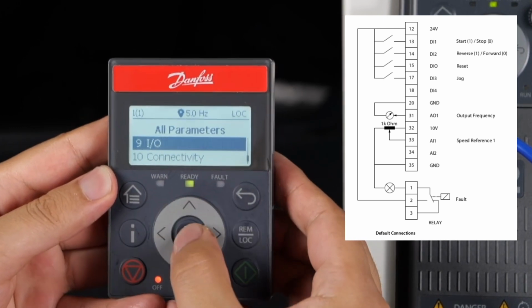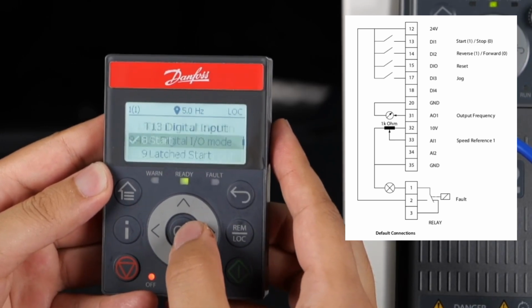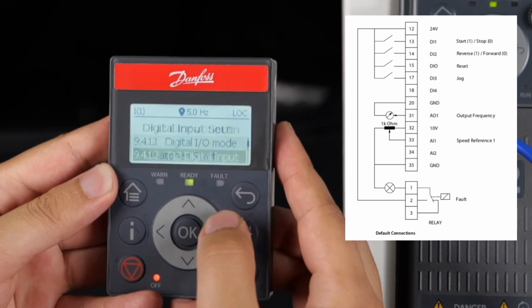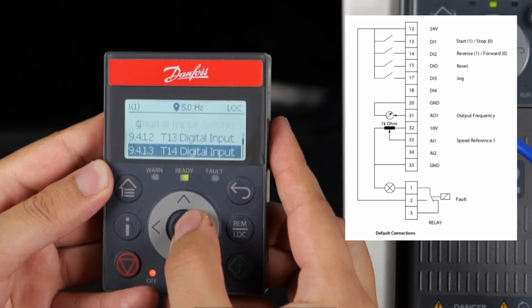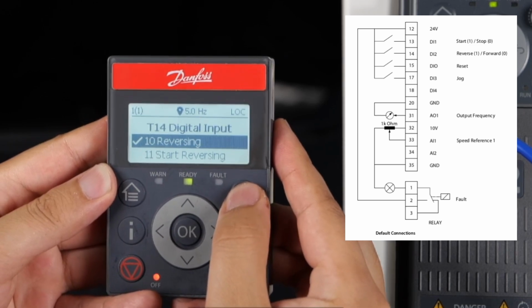Set parameter 9412 for digital inputs. The default value for terminal 13 is 8, start. Set parameter for terminal 14, and its default value is 10, reversing.